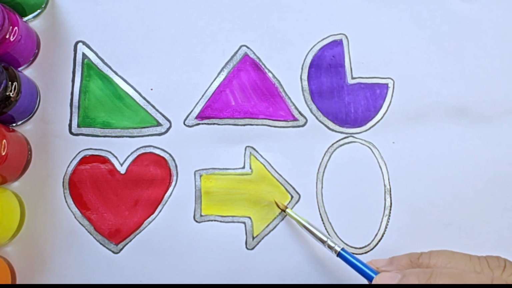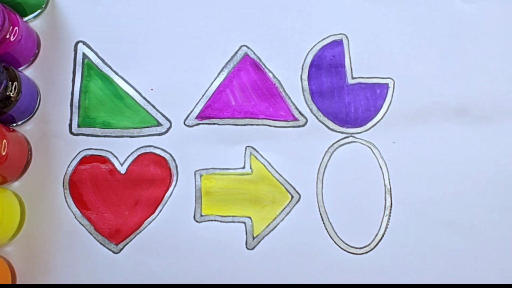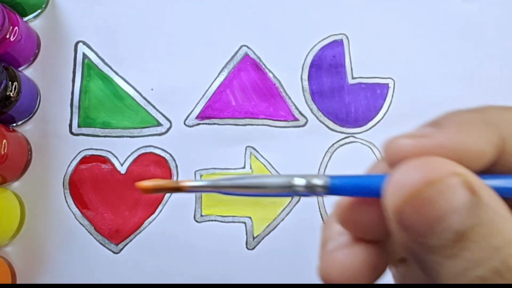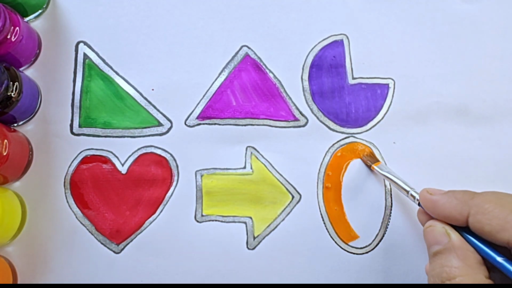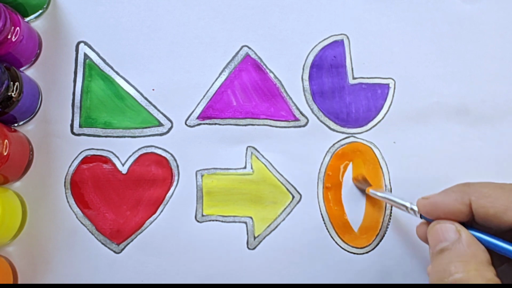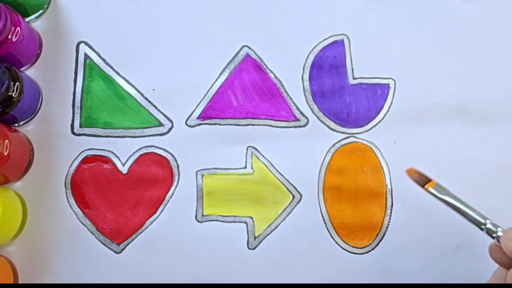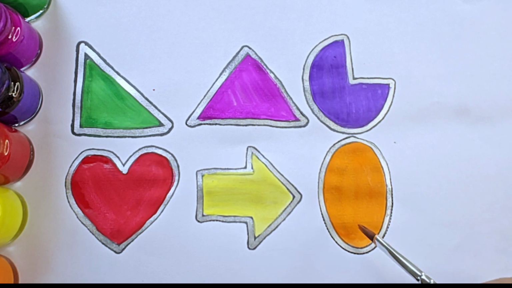It is a right arrow. Its direction is rightward. Orange color. It is an oval. It has no side.